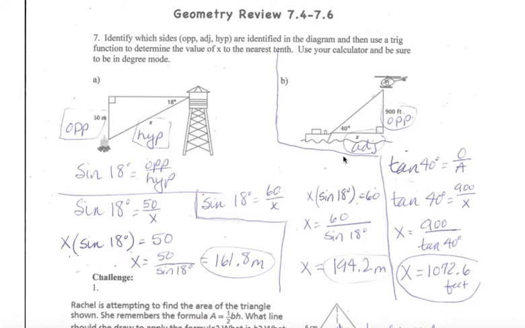For part B, in reference to this 40-degree angle you were given, this is the opposite leg, and this is the adjacent leg. So I need a ratio that relates opposite to adjacent, and that's the tangent ratio. So the tangent of 40 degrees will be 900 over x, opposite over adjacent.